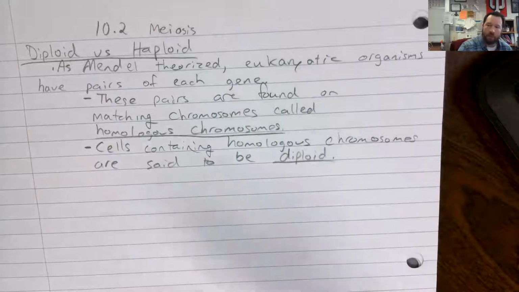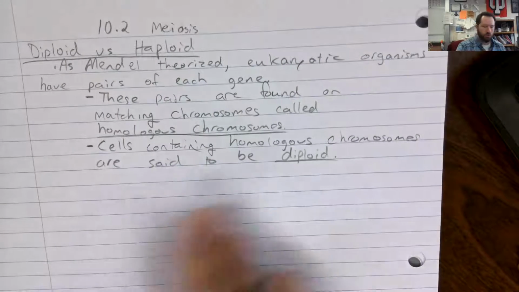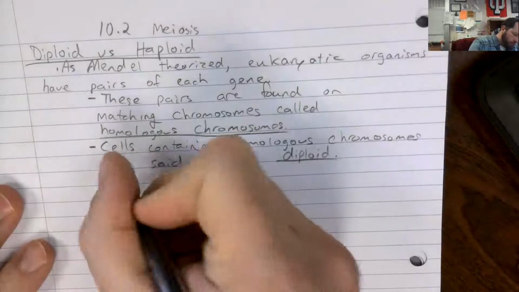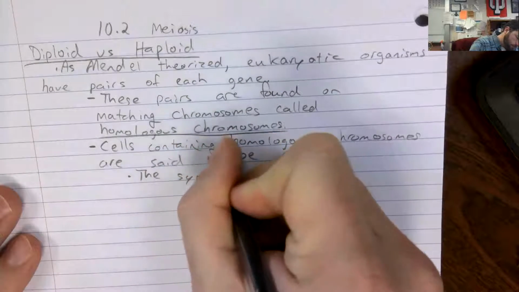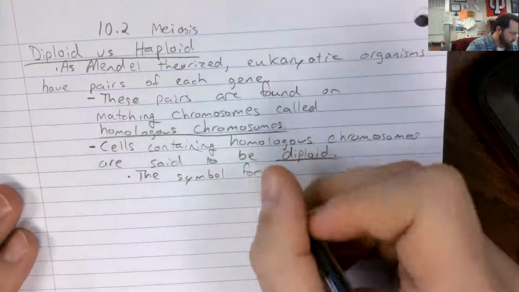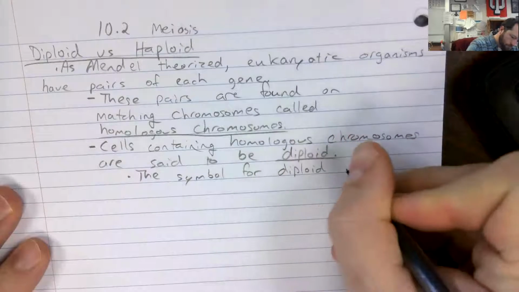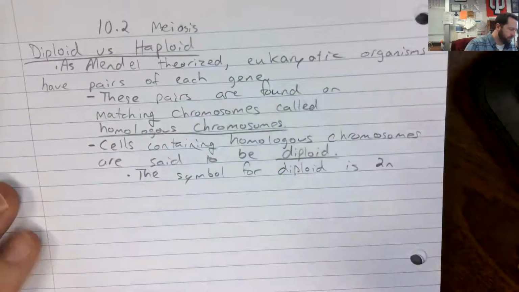So di is a pretty common prefix in science. It generally means two. So two ploids, two ploidy. The symbol for diploid is 2N.